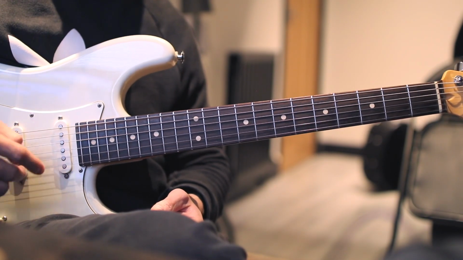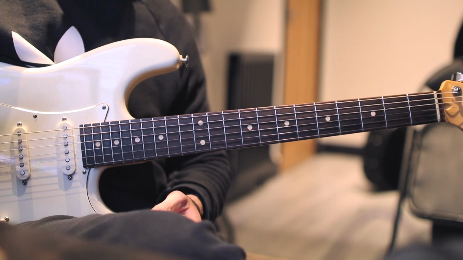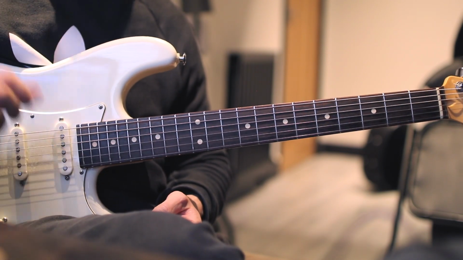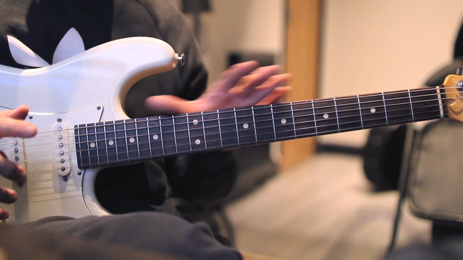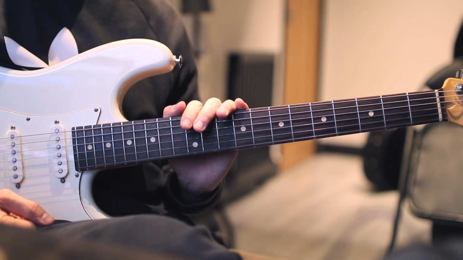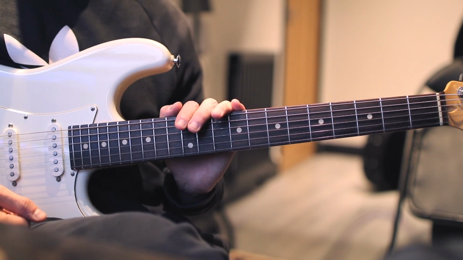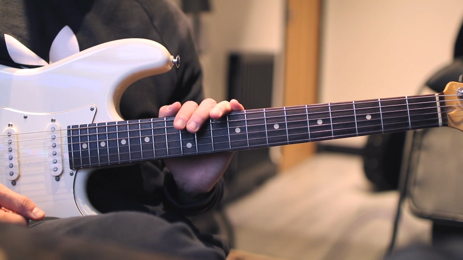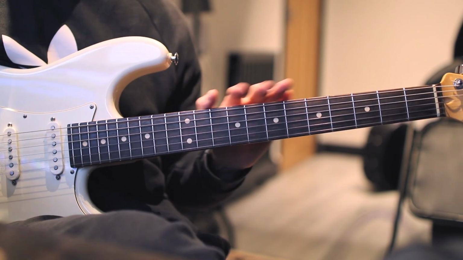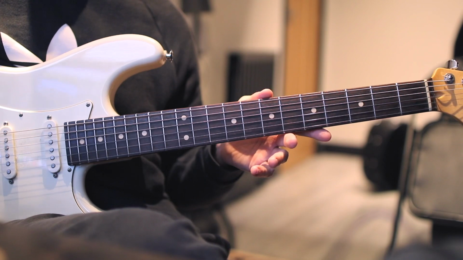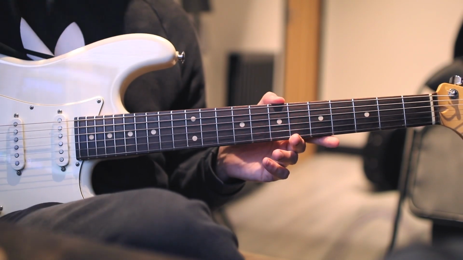Try this first, okay? And then from there, I will show you how to find the triads everywhere around the neck. But I think it's so important that you can incorporate your playing with chord tones, because it's going to sound more melodic. And like I say, then you can start incorporating the chords when they're not even there.